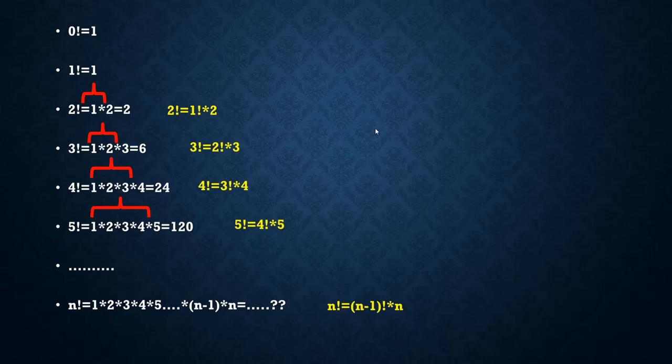And going into more detail, factorial n means factorial n minus 1 multiplied by n. That means the factorial value is equal to the previous factorial value multiplied by the n value.